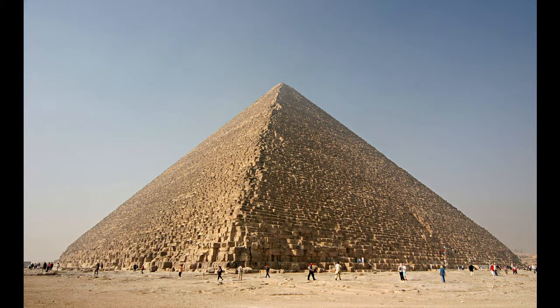Historically, the number can be seen in the architecture of many ancient creations, like this picture of the Great Pyramid of Giza. In this example, the length of each side of the base is 756 feet, with the height of 481 feet. The ratio of the base to the height is roughly 1.5717, which is close to the golden ratio, or 1.618.